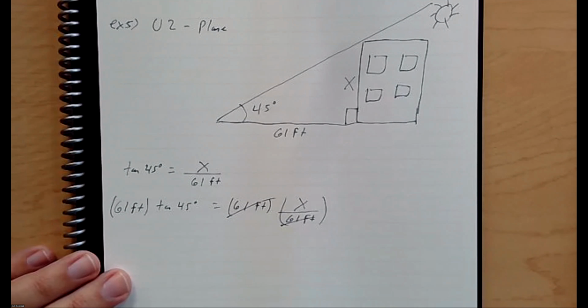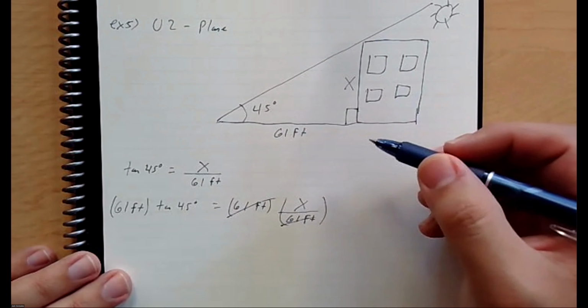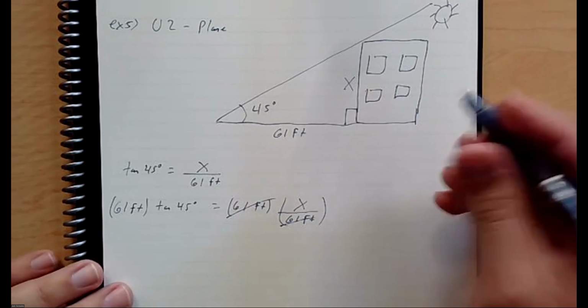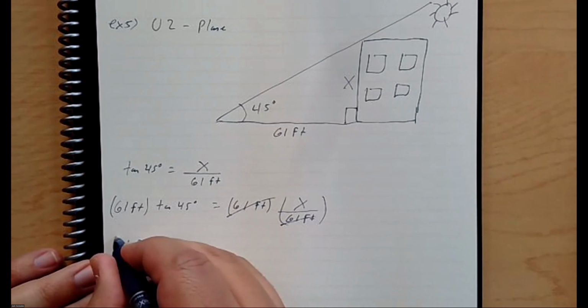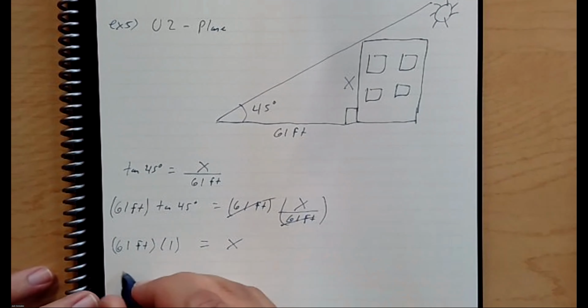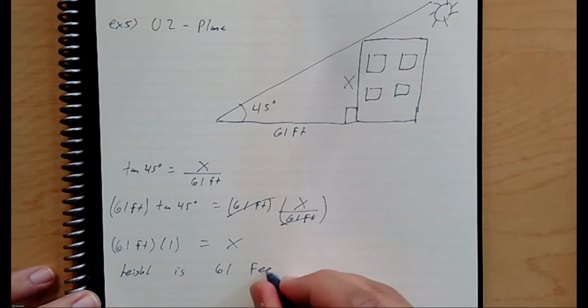Yeah, so it's gonna be 1 times 61. So it turns out that the height and the shadow are the same length. That doesn't happen often, but it happens. So that's 61 feet times 1, which is equal to x. So the height is 61 feet.